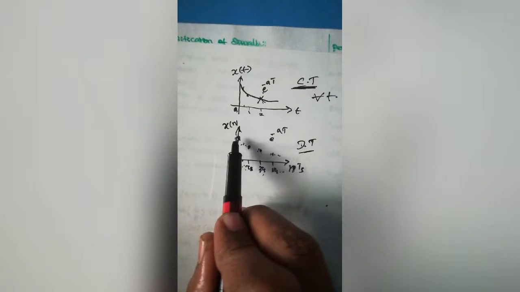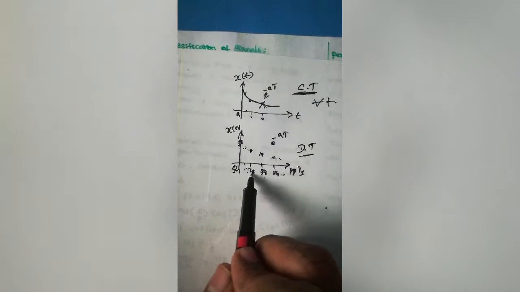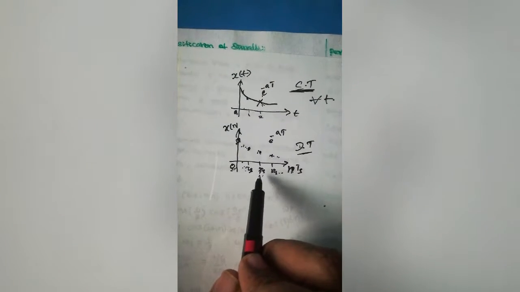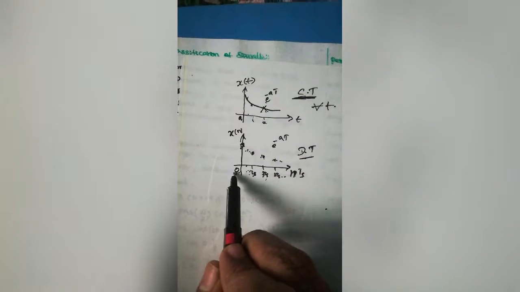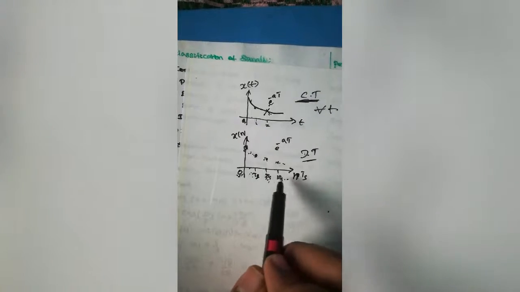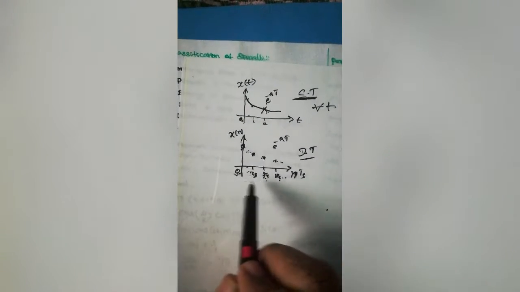So the signal is defined only at specific or regular time instants. Our discrete time signal has value only at 0, Ts, 2Ts, 3Ts, etc. It is not defined over continuous time. We call it a discrete time signal.